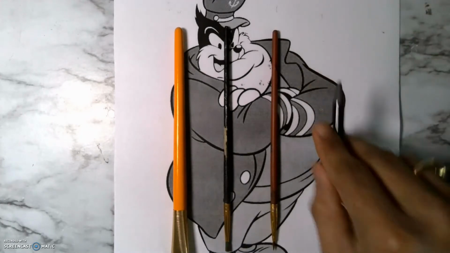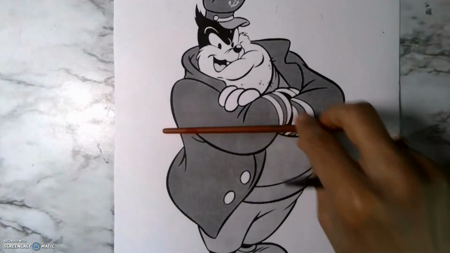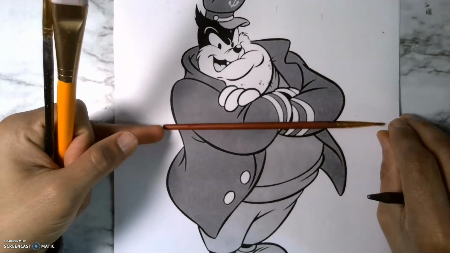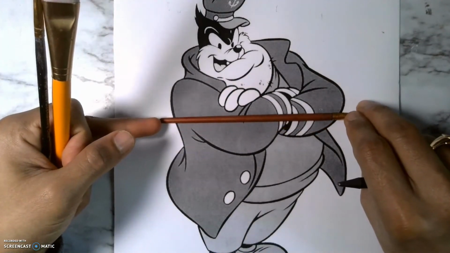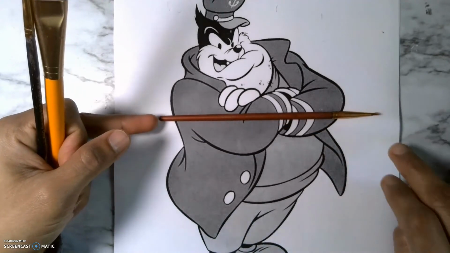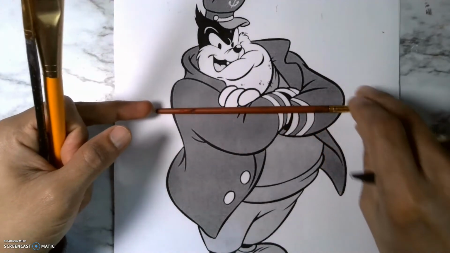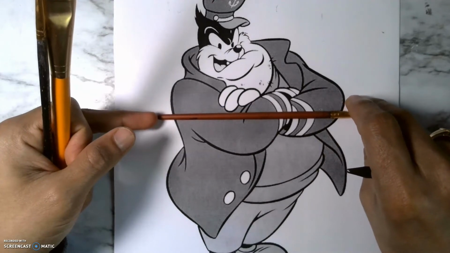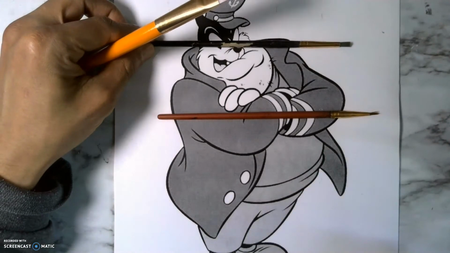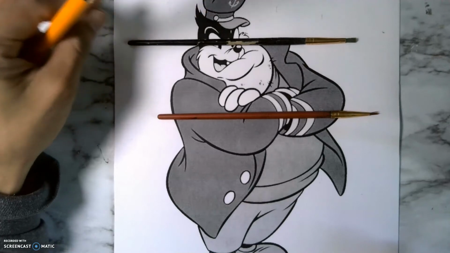Okay, so that's equally spaced that way, and then I'm going to divide it the same way horizontally also. So right in the middle of this image, about the arms space, I'll just keep my brush right there. And then the next one, I want to keep on the eyes level, so that it's easier to note.